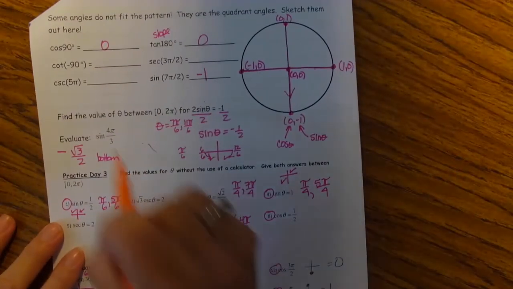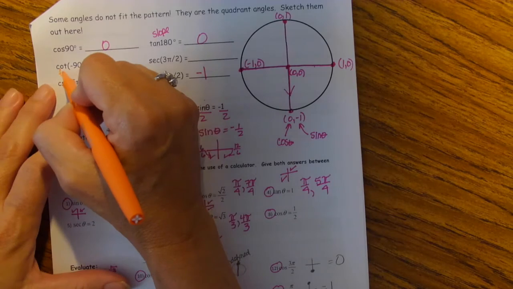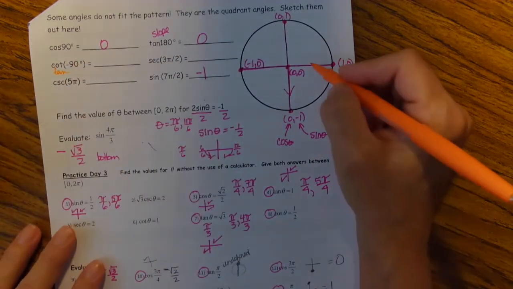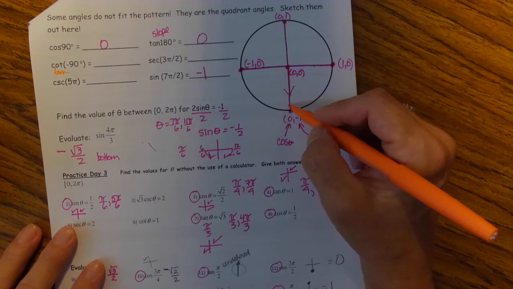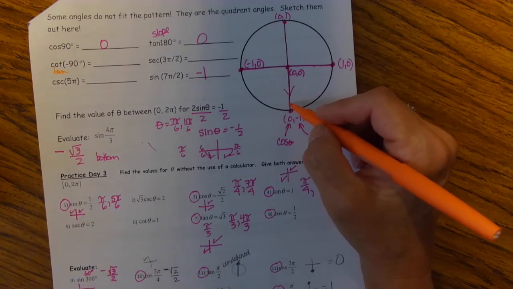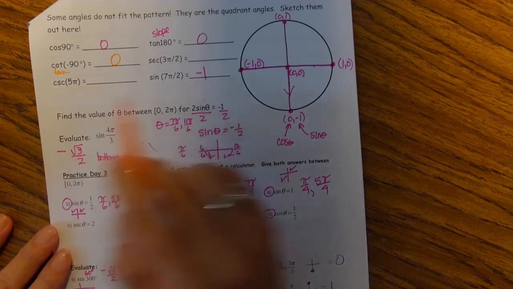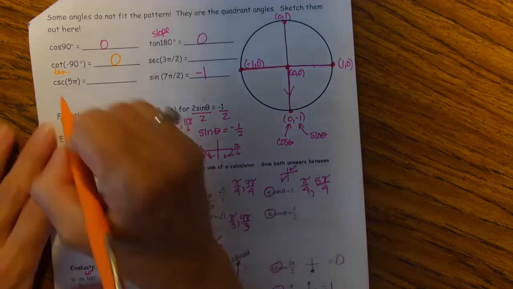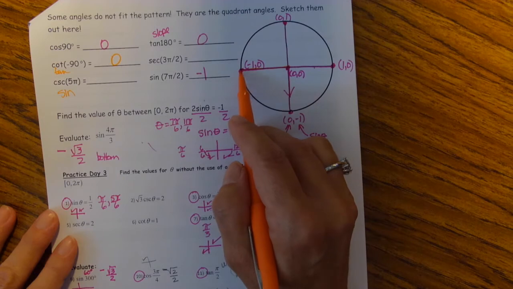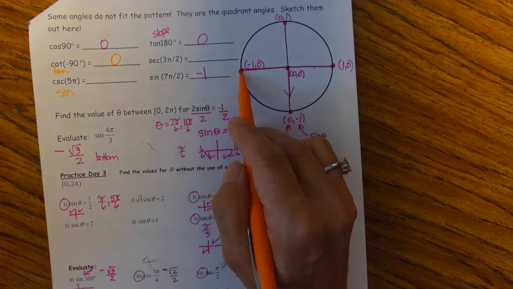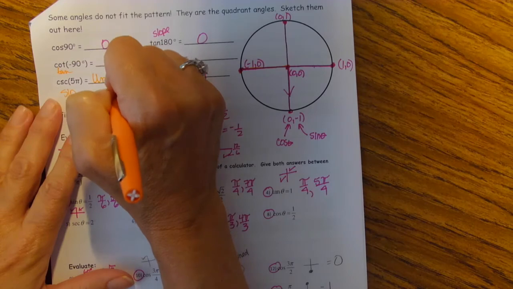We'll do these. Cotangent of negative 90. I don't know. So I'm going to do tangent and flip it. So if I go to negative 90, what's tangent along this line? Undefined. And what's undefined flip? 0. Cosecant of 5 pi, that's over here. I don't know cosecant, but I'll do sine. What's sine over here? 0. And what do you get when you flip 0? Undefined.